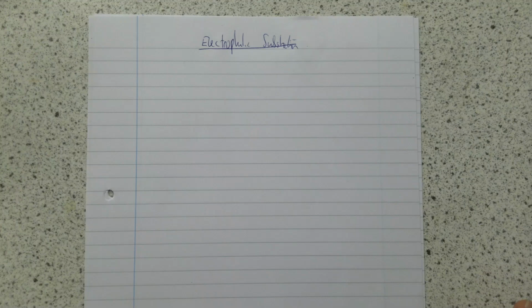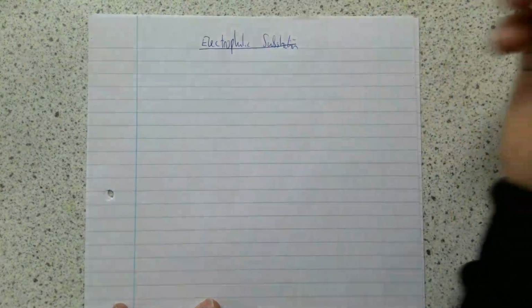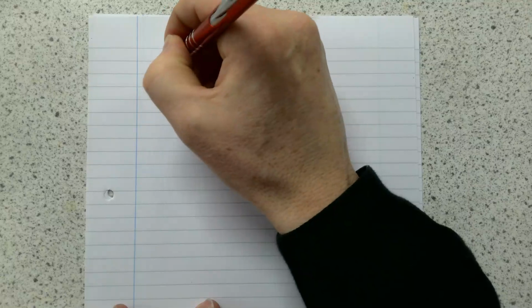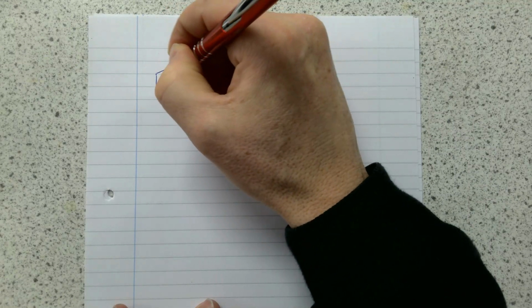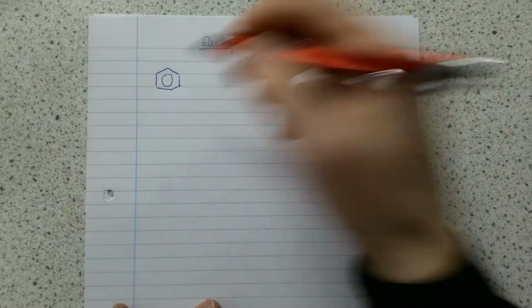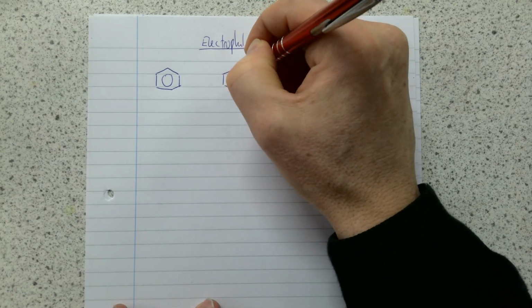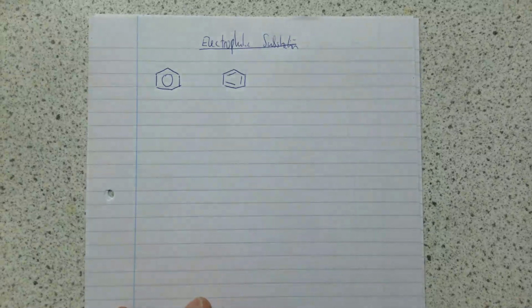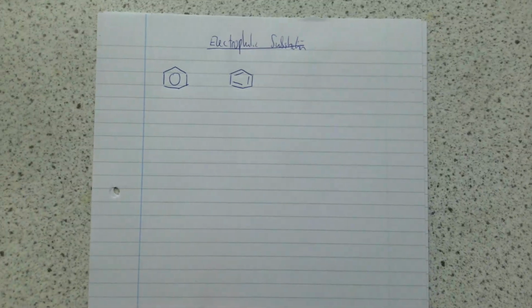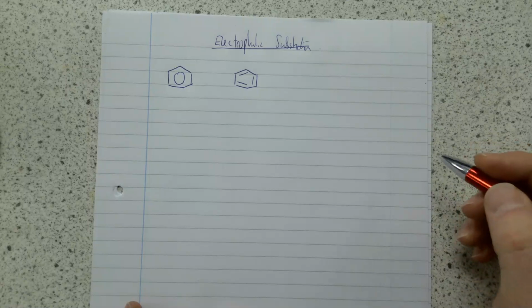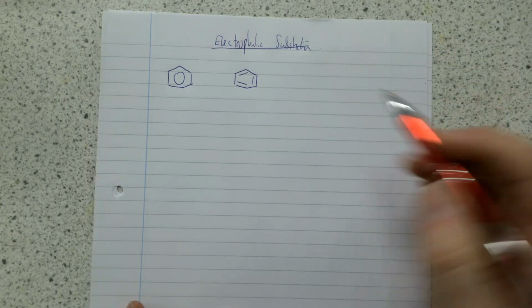Electrophilic substitution is a reaction that benzene can undergo. So I'm going to remind you a little bit about benzene that you did in the bonding topic. Benzene, you learned, you can draw in two ways. I haven't taught benzene other than your spec, so there are some slight differences. If you don't know all of everything I'm saying, don't panic. You've been taught what you need to know for it.